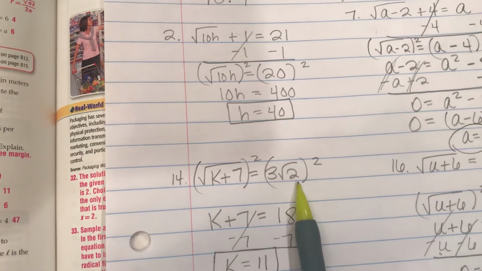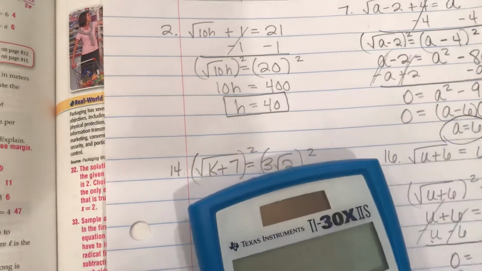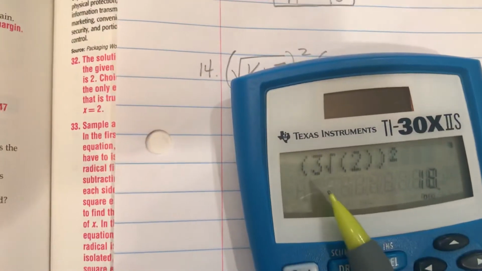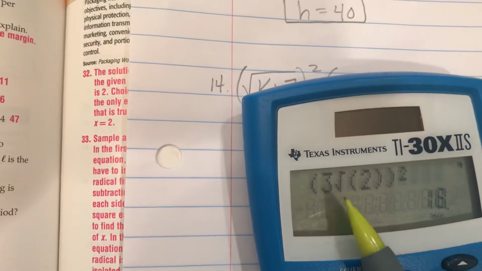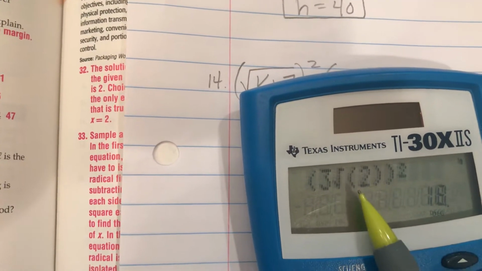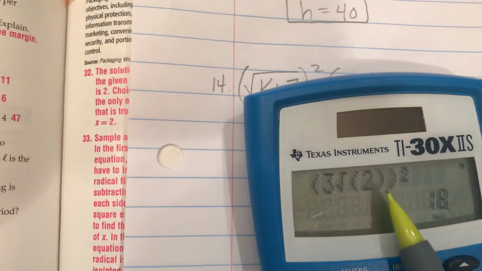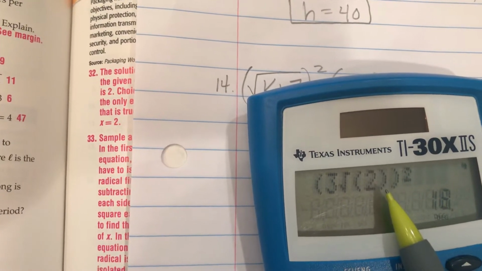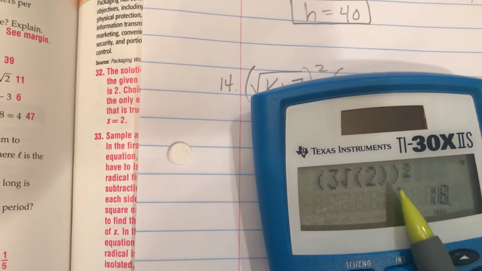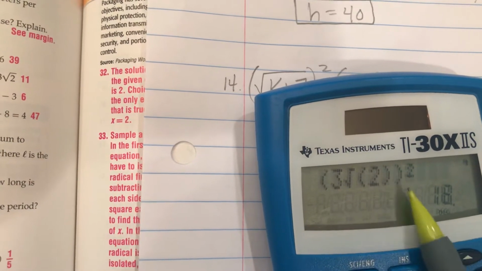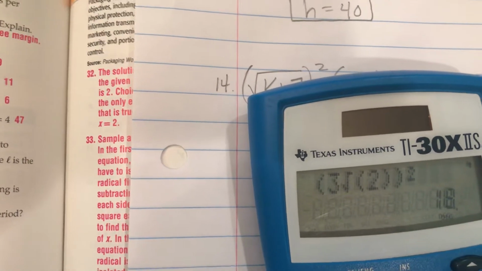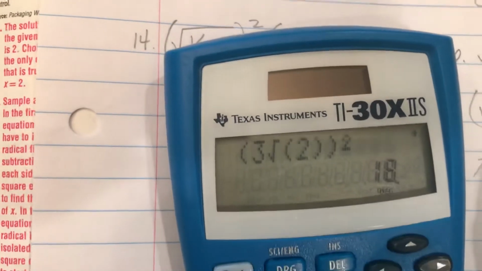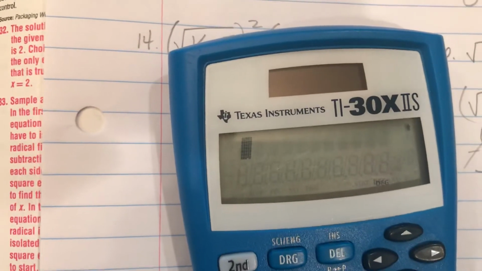And the 3 square root of 2 squared, you can type that directly in your calculator if you want to. I actually already did it. Just be really careful when you type it in. When you type a square root, it automatically pops up a parenthesis. You're going to have to close out that parenthesis and then close out the parenthesis of the whole thing, you know, to show that it's squared. So it's 18. You might want to practice typing that in because it's easy to mess up.